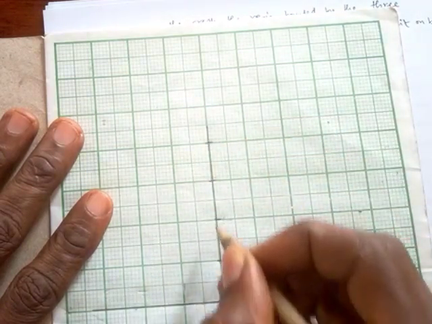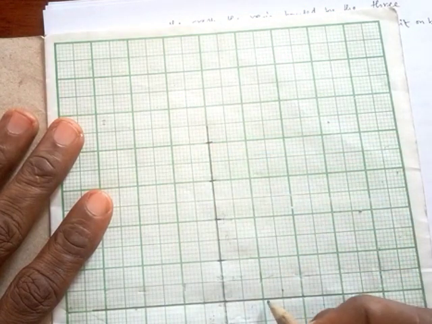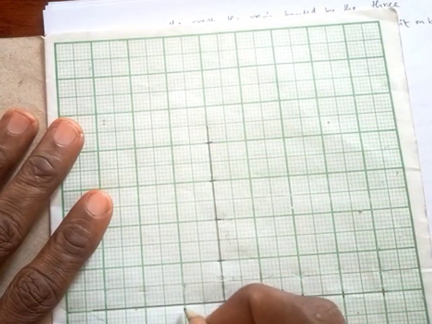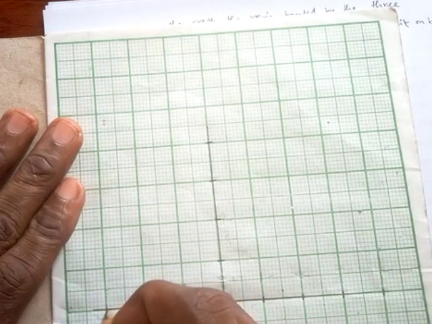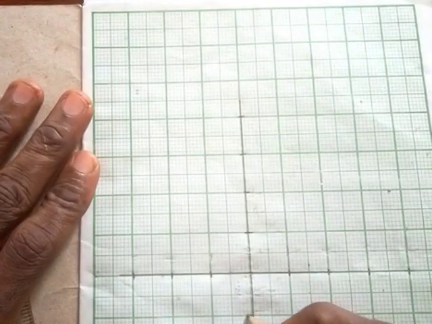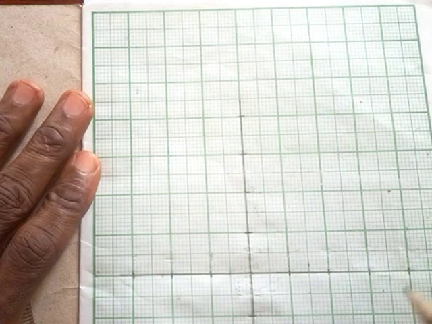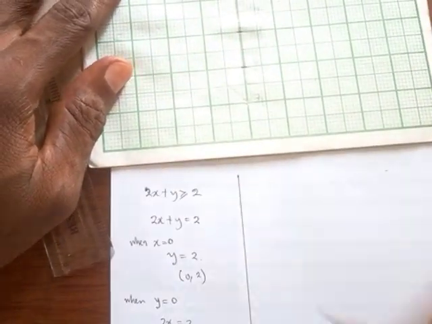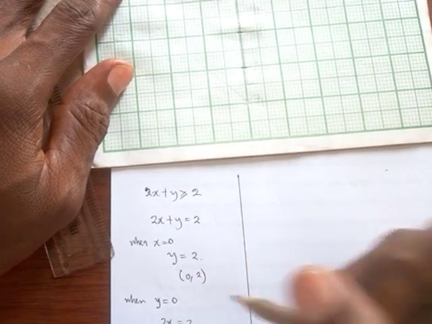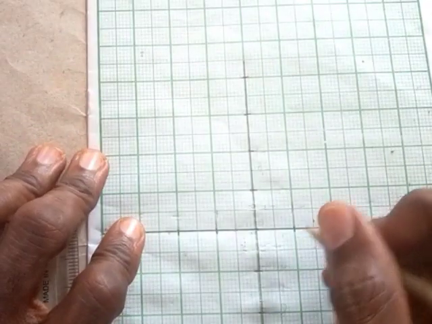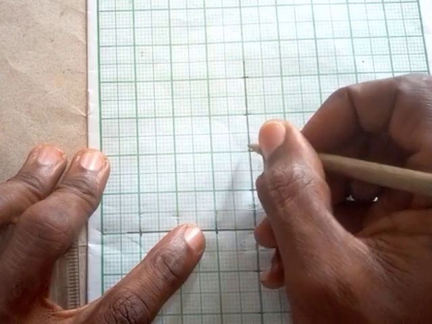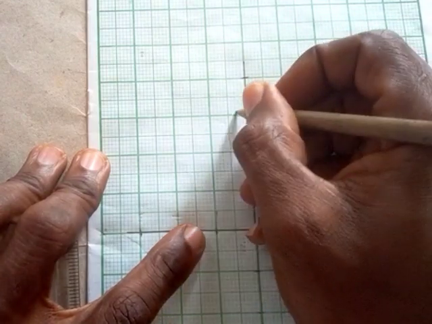So this is 1, 2, 3, 4, and this is 1, 2, 3, 4, minus 1, minus 2, minus 3, minus 1, minus 2, minus 3. For this first point, when x is 0, y is 2.